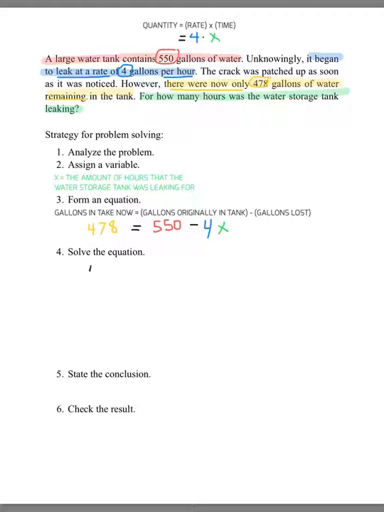So we'll start off with copying the equation down. So 478 is equal to 550 minus 4x. So when solving, you want to get the variable completely by itself. Right now we're multiplying it by a negative 4 and adding to it 550. So we always want to undo either addition or subtraction. In this case, we have a positive 550, so we want to undo that. The only way to undo it is through negativity. So we're going to subtract 550 from both sides.